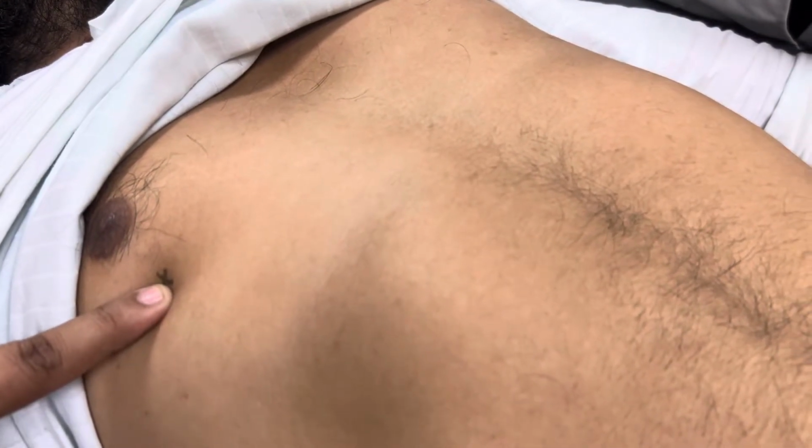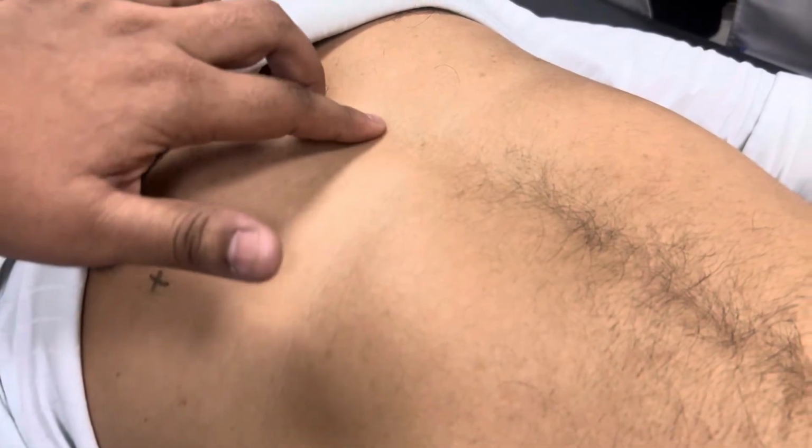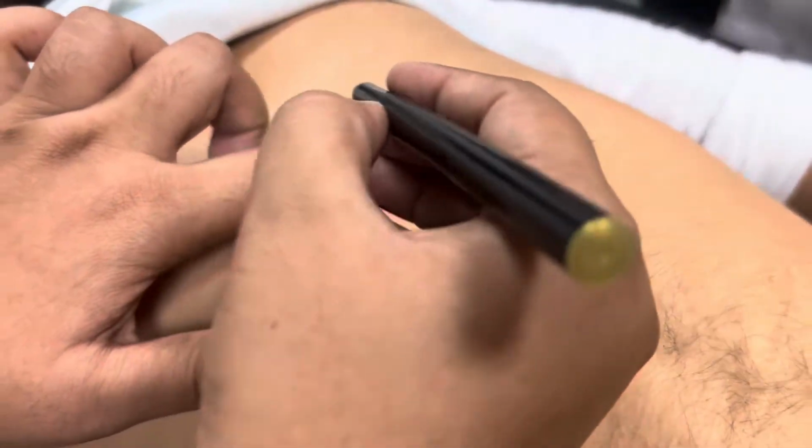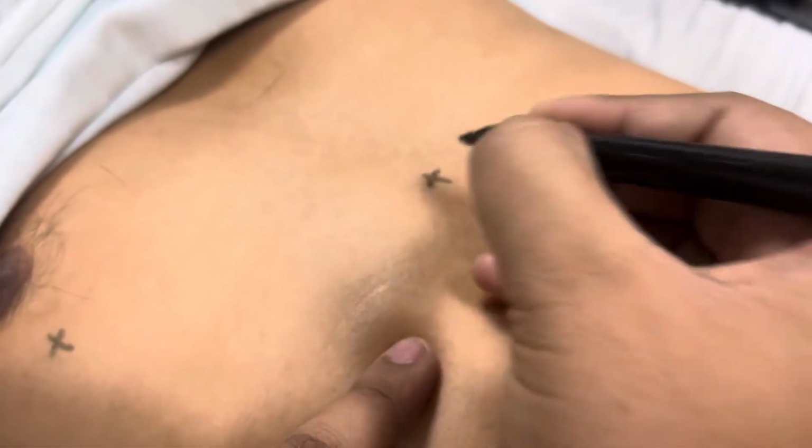Next is the second point. Second point of the upper border is a xiphisternal joint. Feel for it, xiphisternal joint here. So this is the second point of upper border.